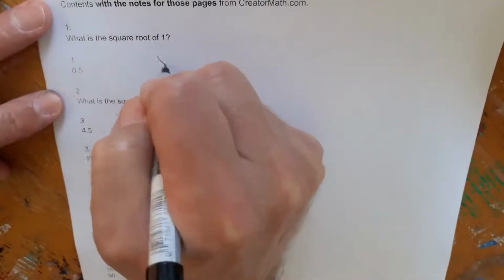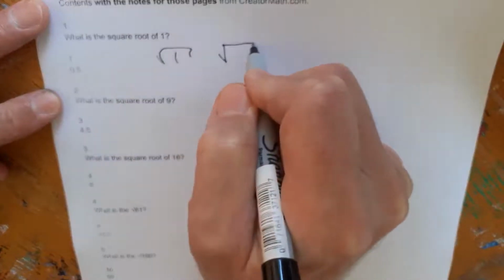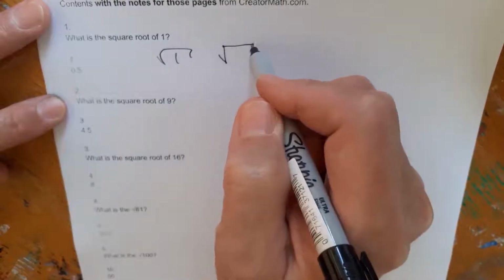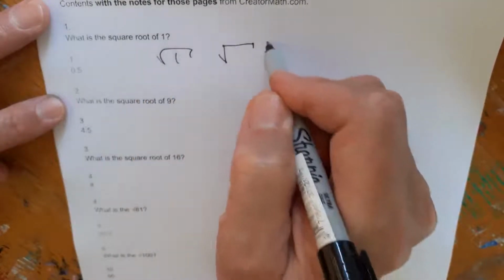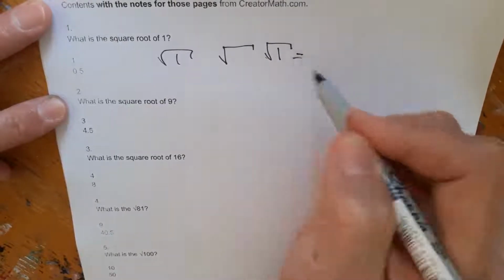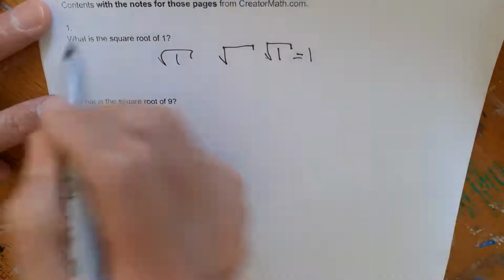What's the square root of 1? So remember, the square root symbol looks like this. There's technically 1, 2, 3, 4 parts to the square root symbol. You'll see me do it really fast, right? It starts to get rounded off in the corners. But this is the square root of 1. What number times itself equals 1? Well, 1 times 1 is 1, so it's got to be 1.